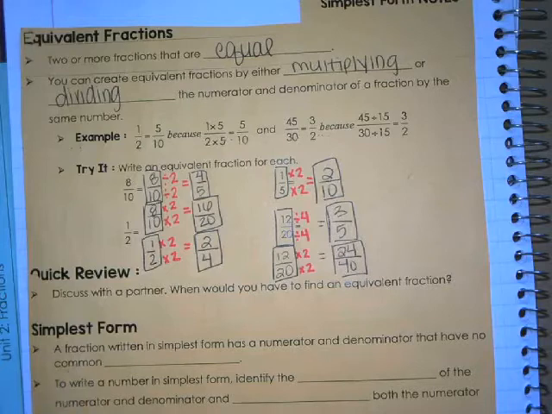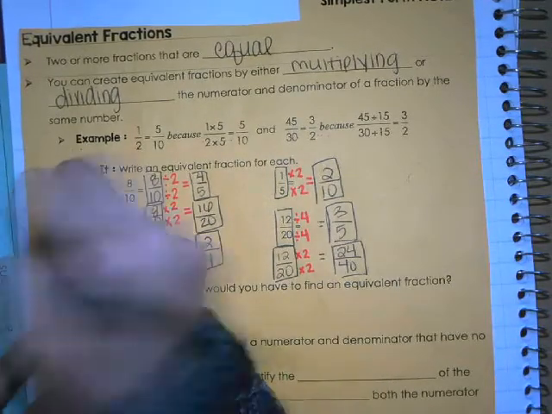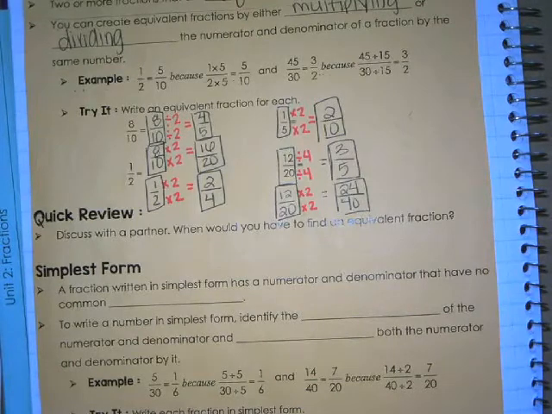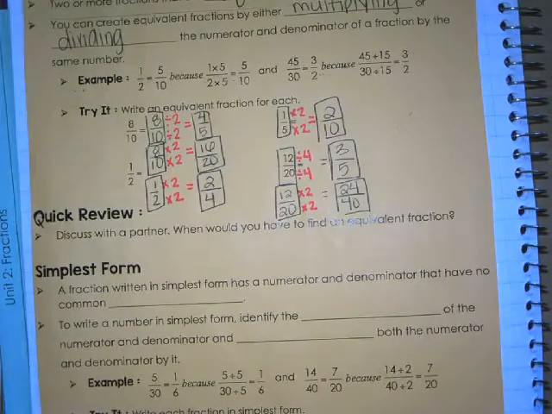All right, quick review. Discuss with a partner, meaning discuss with the people around you, when you would have to find equivalent fractions. Go.